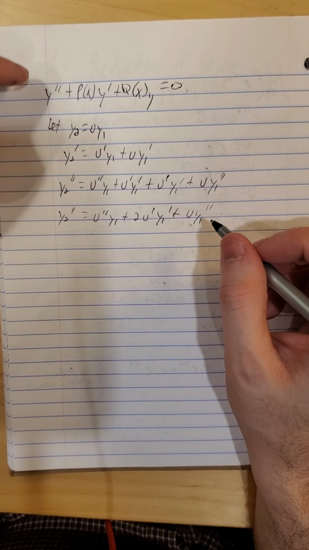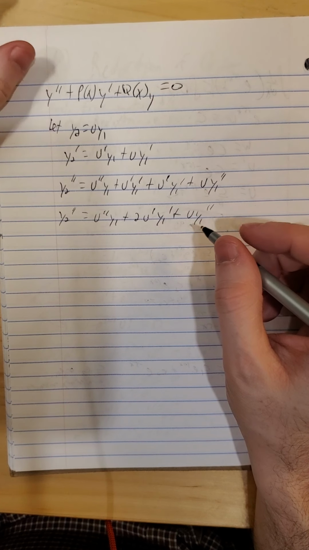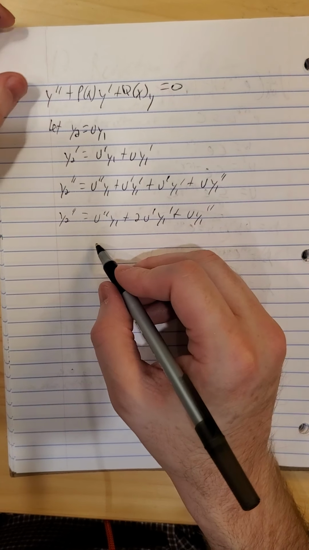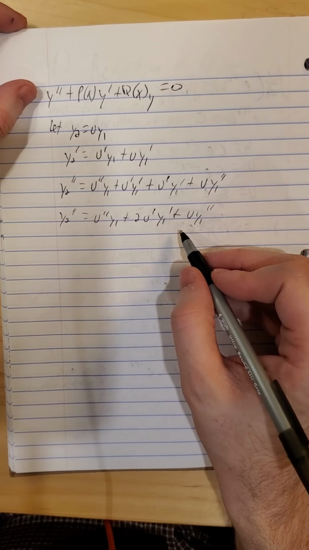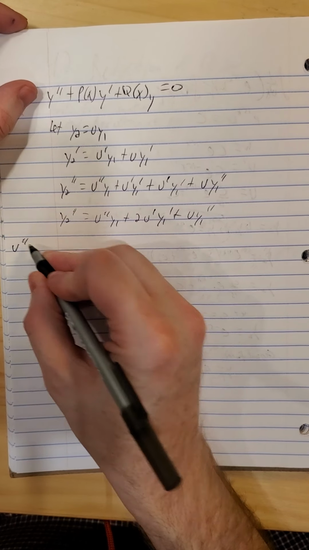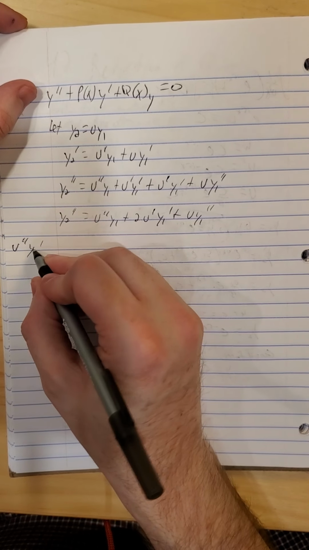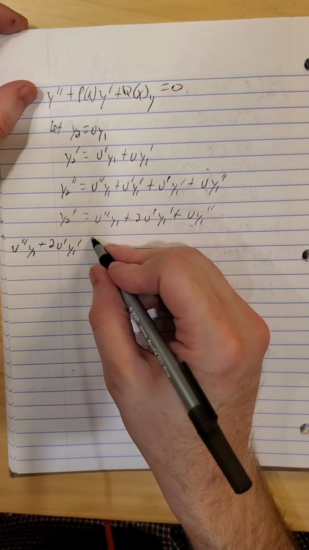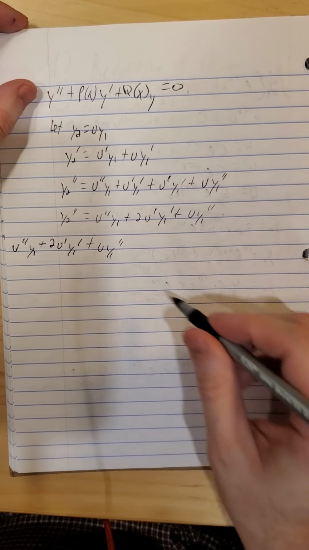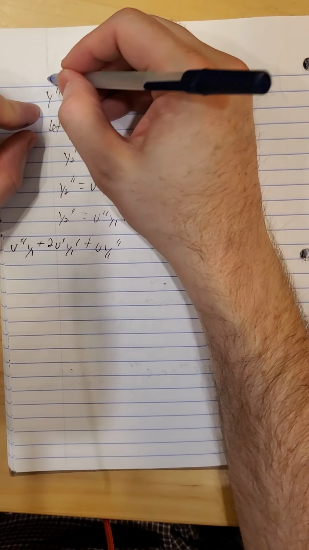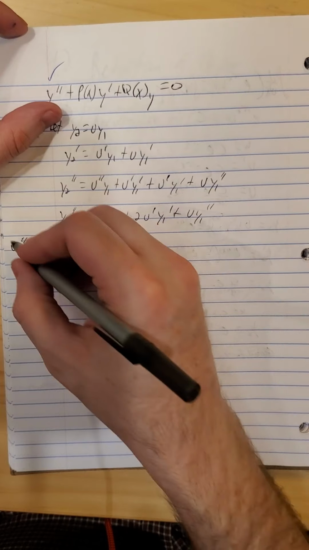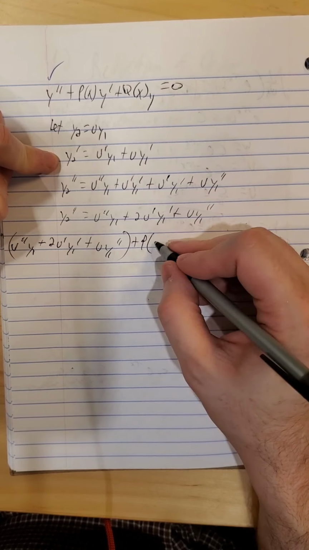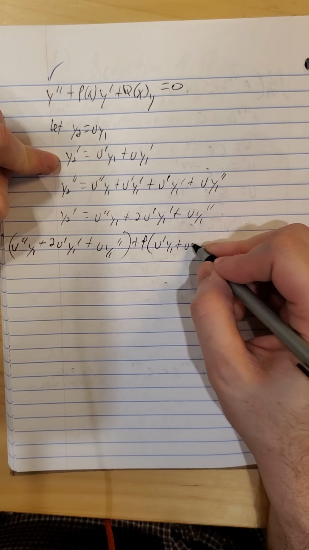So subbing those in, what we get. Y double prime, so that's going to be our u double prime y1 plus 2u prime y1 prime plus u y1 double prime. So that's this first part. Plus p times, now we'll put y prime in there. u prime y1 plus u y1 prime.